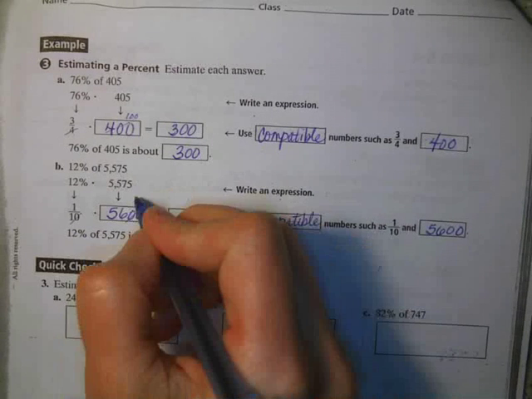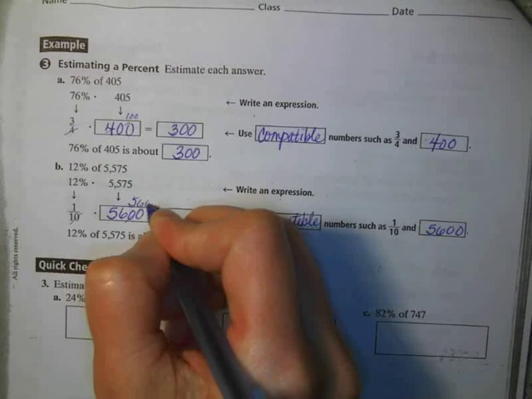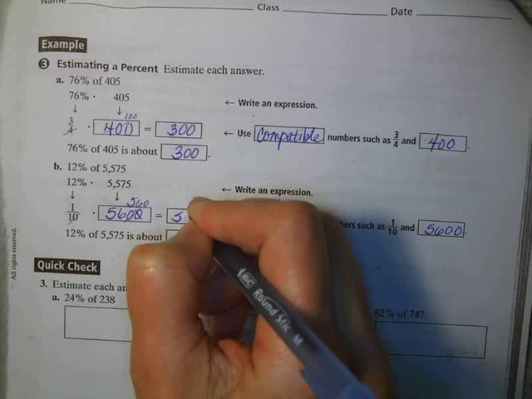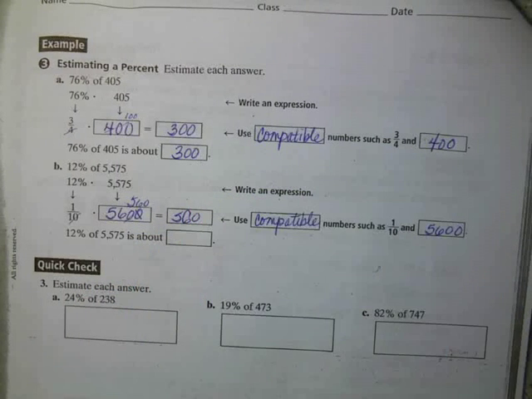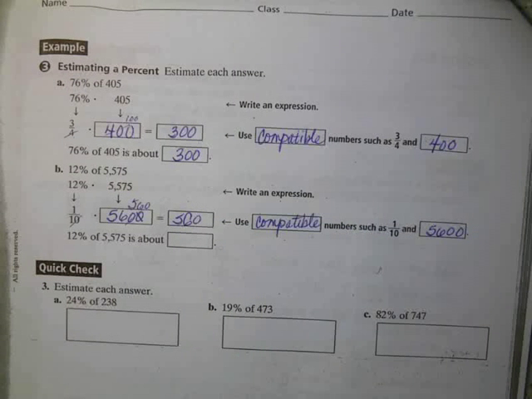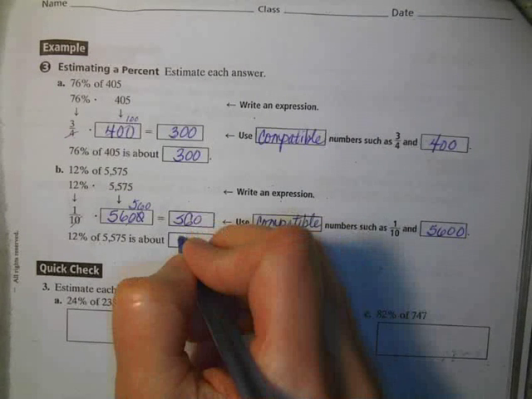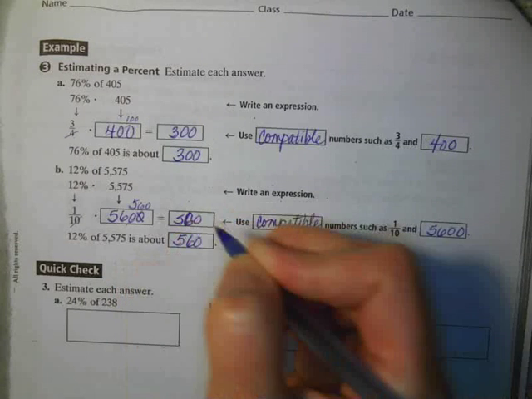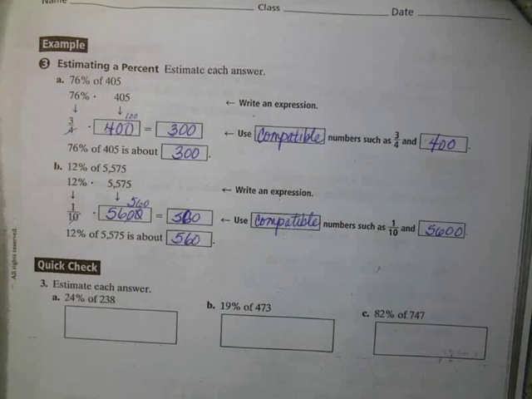So here again, I'm going to cross cancel, and this is going to give me 560, because to divide by 10 you just knock off a 0. So 560. Oh, that's an ugly 6, my apologies. So 12% of 5,575 is about 560.